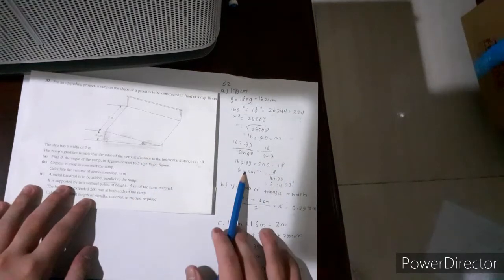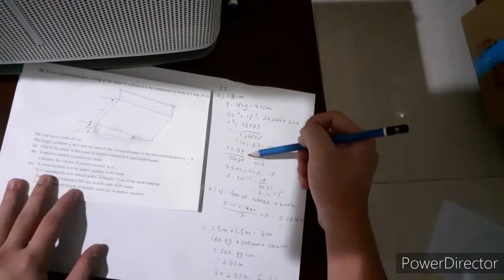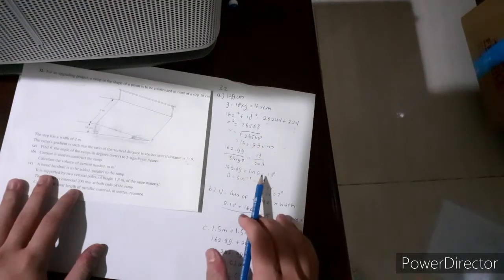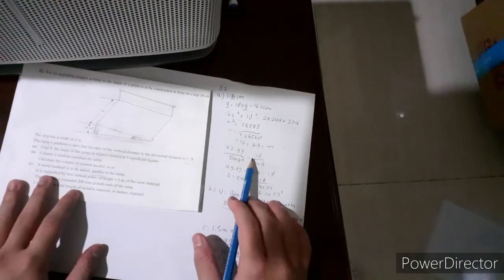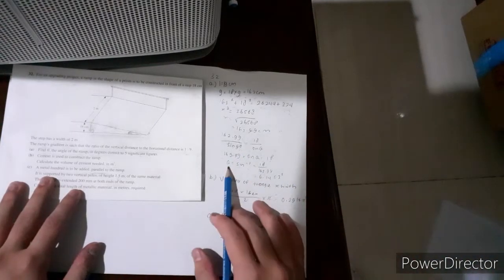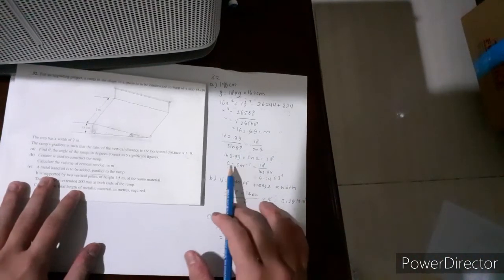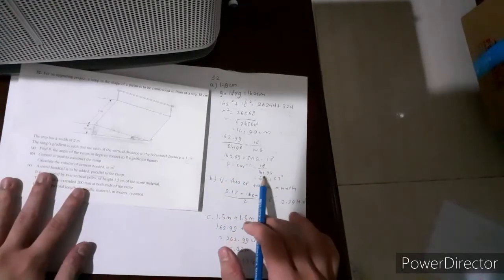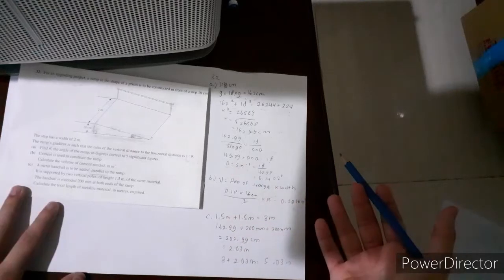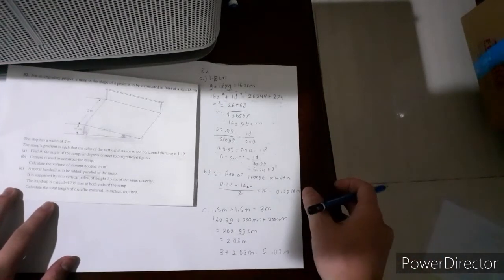So what we do is we cross multiply again. 162.99 times sin q equals 18 times sin 90, but sin 90 equals 1, so you don't need to calculate it. So q equals sin negative 1 of 18 over 162.99, because that's how you get the angle, and you have to use a calculator for it.